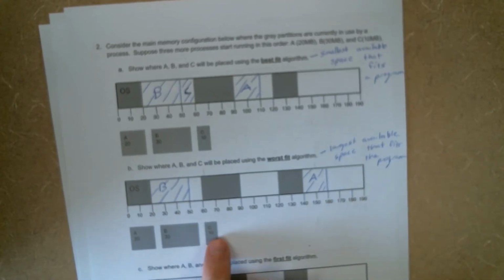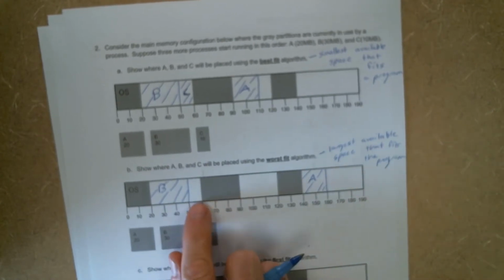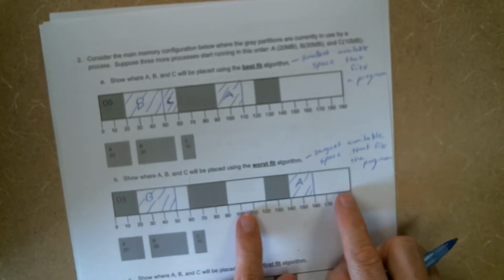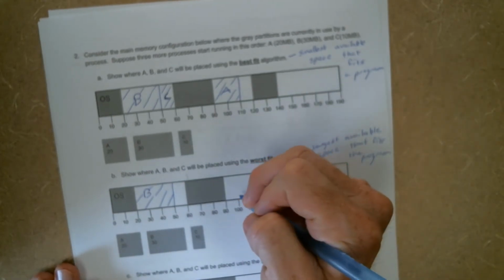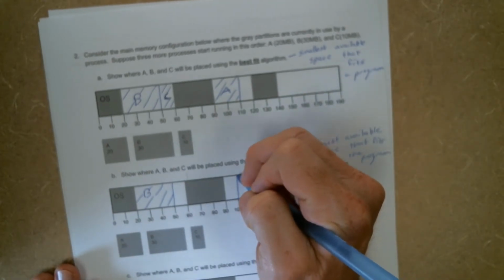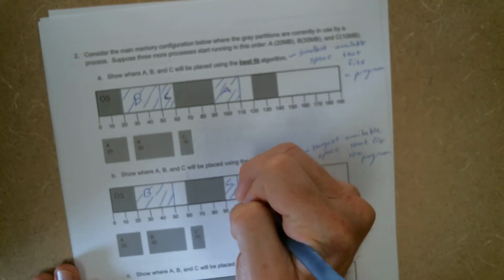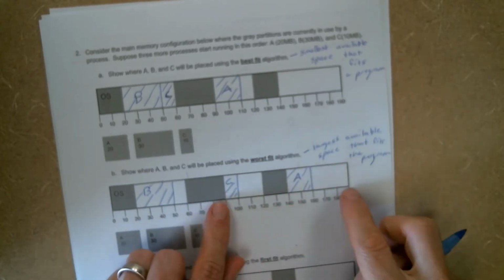And then again, now we're placing C. And even though it would fit perfectly in here, we don't use that spot. We use the largest available spot. Again, this one is size 30. This one is also size 30. All right, they're both size 30. So again, in theory, you could place it in either, but we're going to use the first one that works. So we're going to place C right inside of here. All right, but again, both of these were size 30, so equally worst fit, if you want to think of it that way.